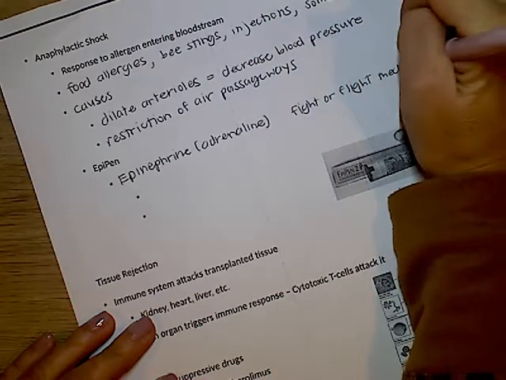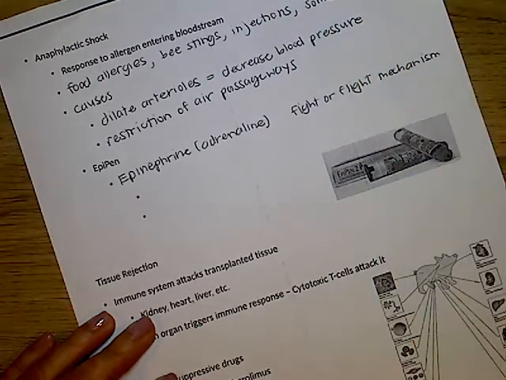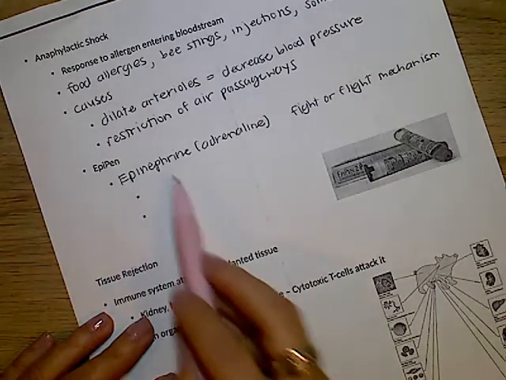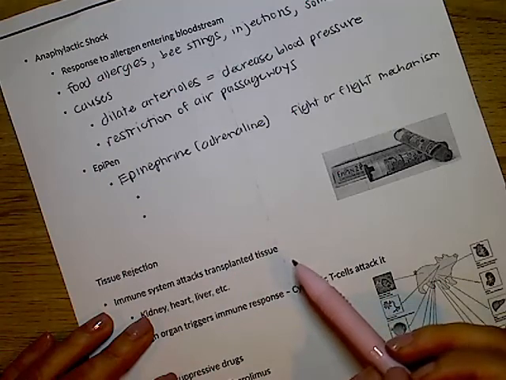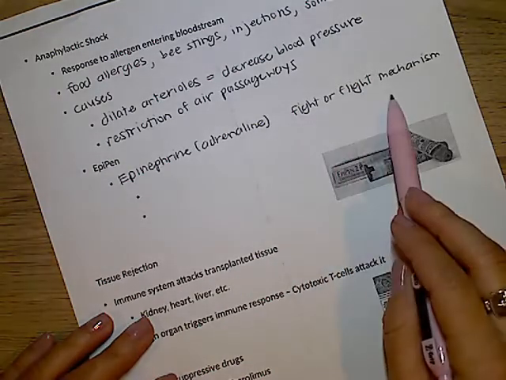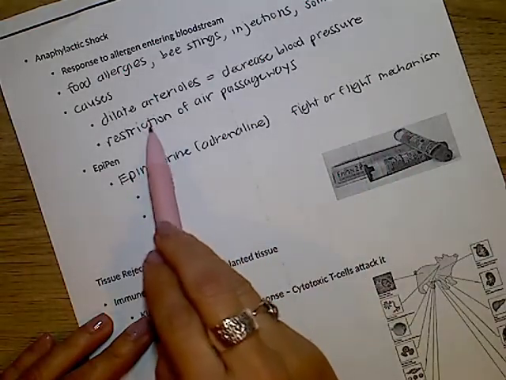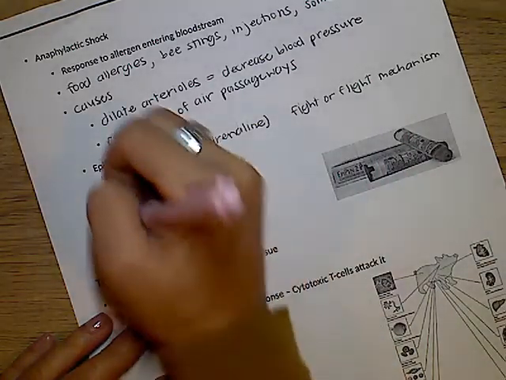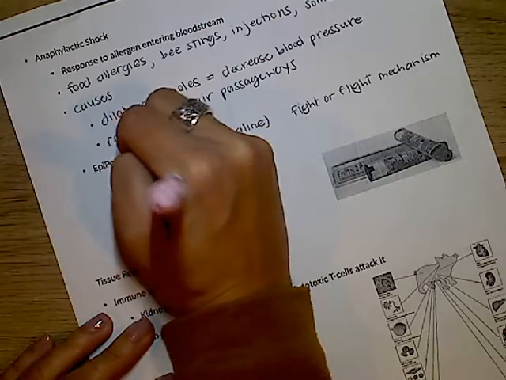So if you remember back to our sympathetic versus parasympathetic nervous system, the sympathetic uses epinephrine as the neurotransmitter. And so what that is going to do is we want it to do the opposite of this. So it's going to constrict the arterioles.